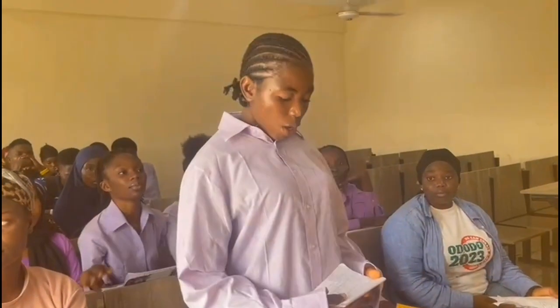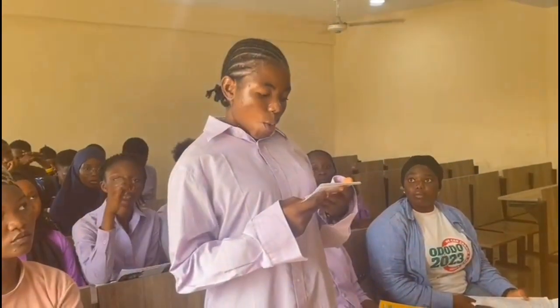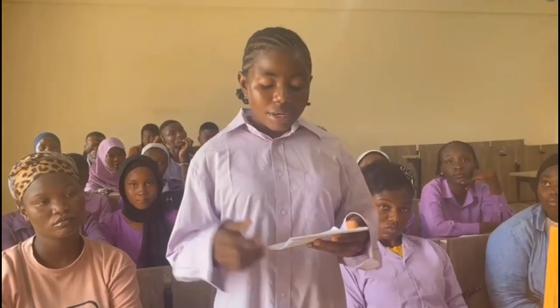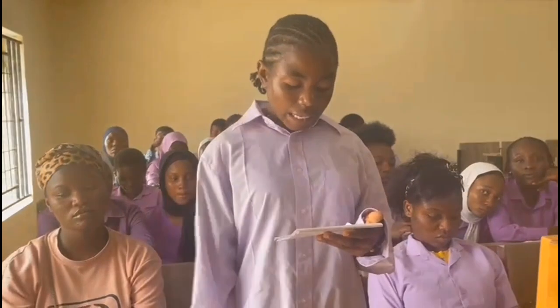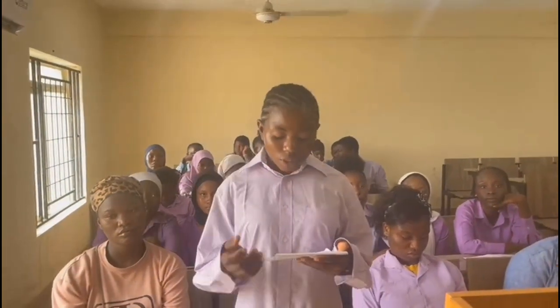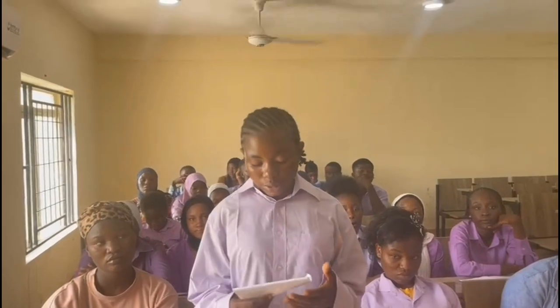I'm here to talk about how to identify quality metadata. One, accuracy. Ensure that metadata accurately reflects the attributes of data that it describes. For example, date, name, and other details should be correct and up to date.